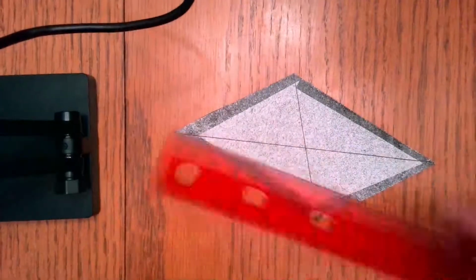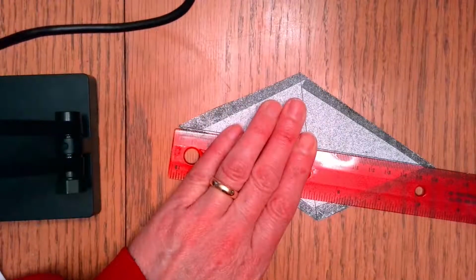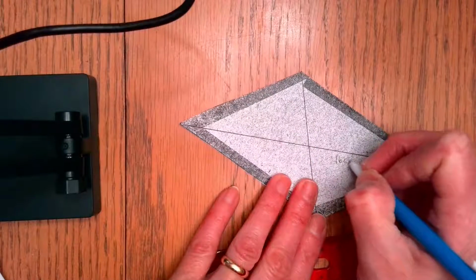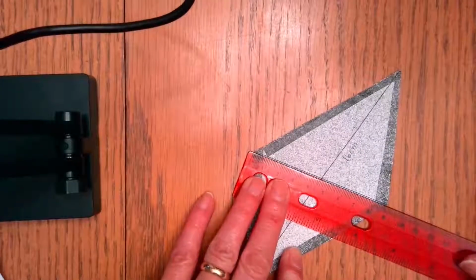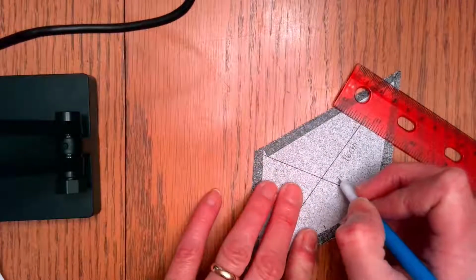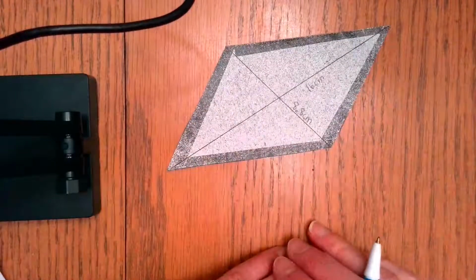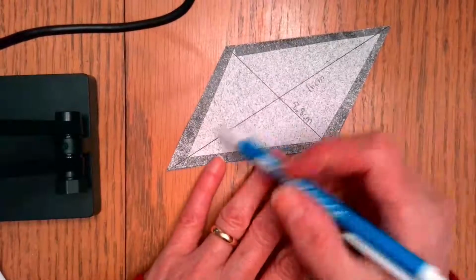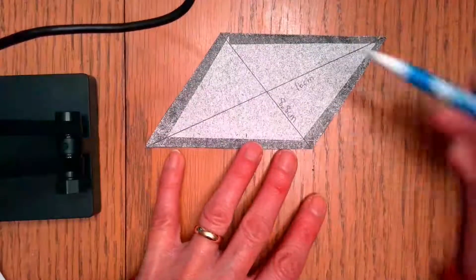Anyways, so if we take a look at these diagonals within that parallelogram, and if I measure this one, let's go with centimeters again, I've got 16 centimeters on this one. And on this one, I've got 8.8 centimeters. So they're definitely not equal to each other. By no means are they equal. You could see there's no way that that big long diagonal is going to be the same as this short little diagonal.